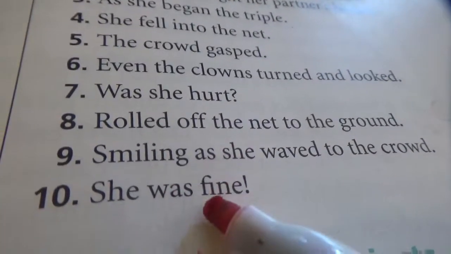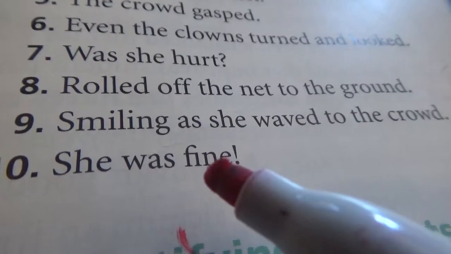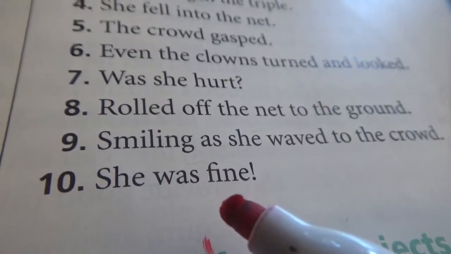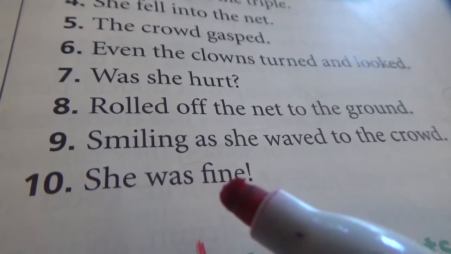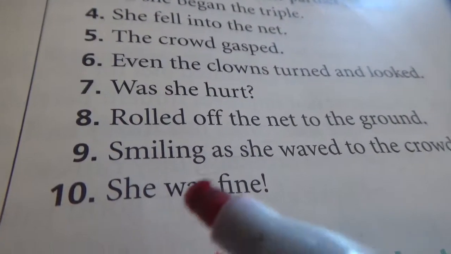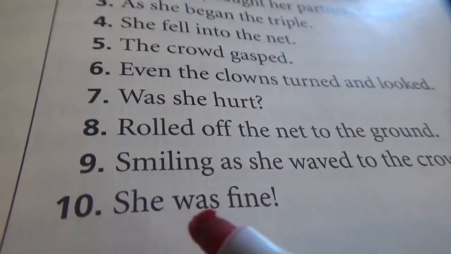Number 9, smiling as she waved to the crowd. Pause it and try to figure this one out. Okay, well, I see an action. I see a predicate, smiling. I don't see a subject for that, though. So that's a sentence fragment. She was smiling as she waved to the crowd. And then the last one, she was fine. It has a subject, she, predicate, was. It is a complete thought, so it is a complete sentence.